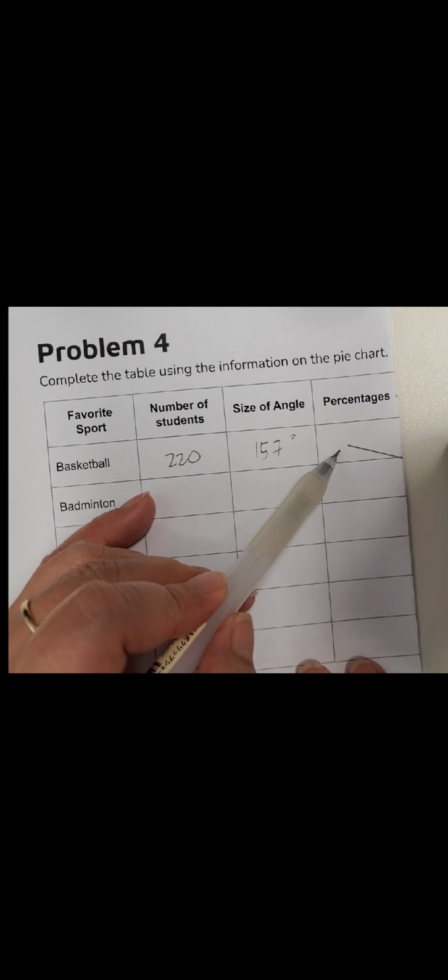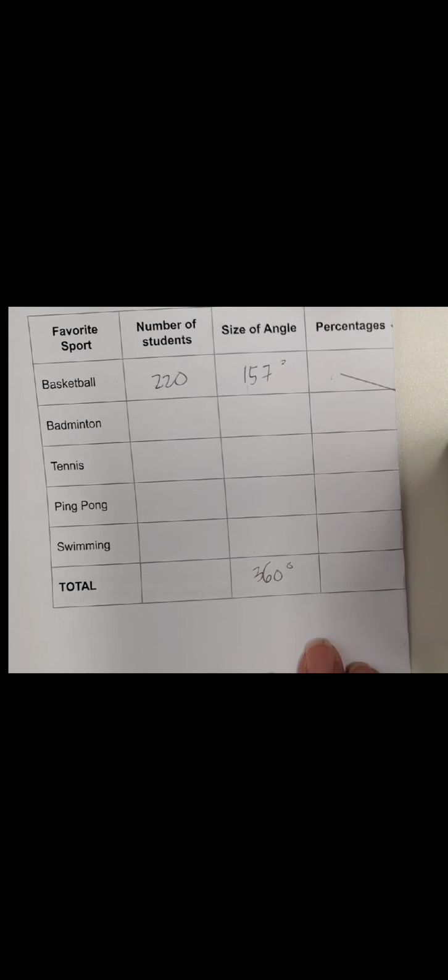Now, how can I calculate for the percentage? What do we know about a full circle? We know the full circle has a measurement of 360 degrees. So how can you use that to calculate the percentage? When you measure all the angles, you should get 360 degrees. Now, how can I make that into a percentage? Make it into a fraction.